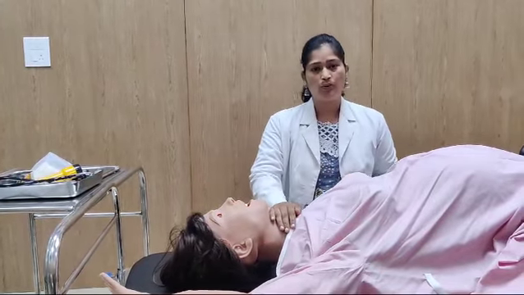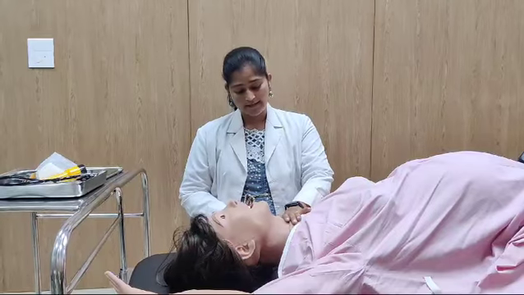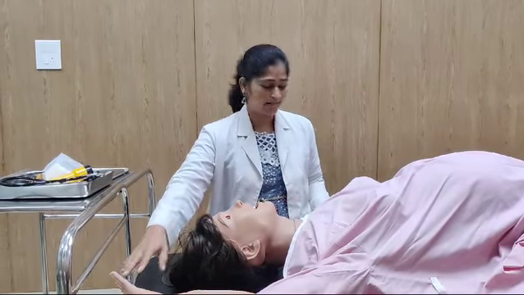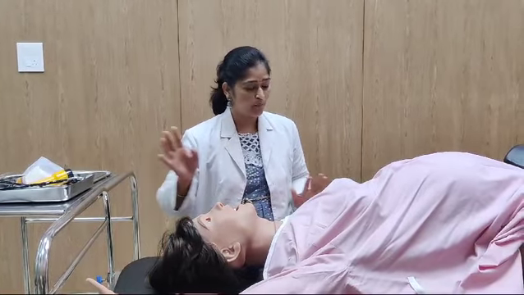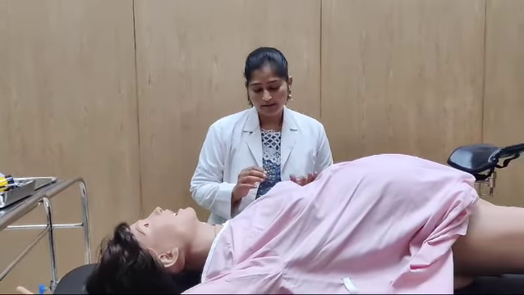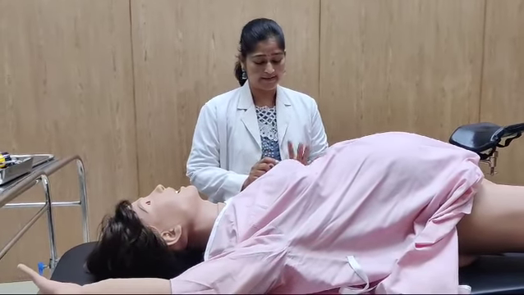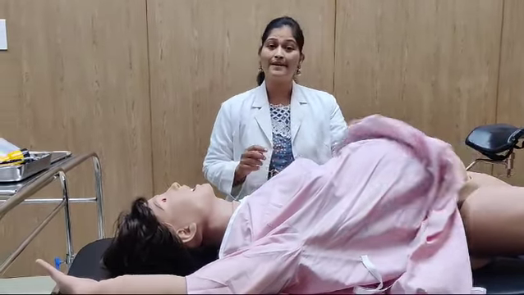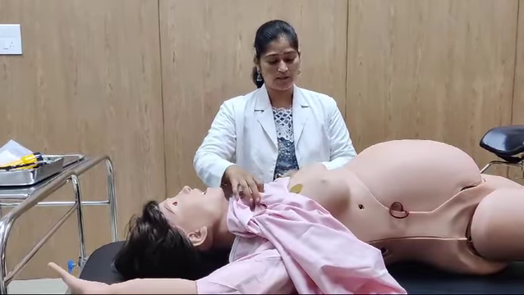Then after that we have to assess for neck rigidity. We have to check whether neck rigidity is there or not. After that we check the mobility of the extremities, and the range of motion of both extremities. And then after that we have to do the breast examination, which is very important to minimize the complications of the breast later on in the postnatal period.